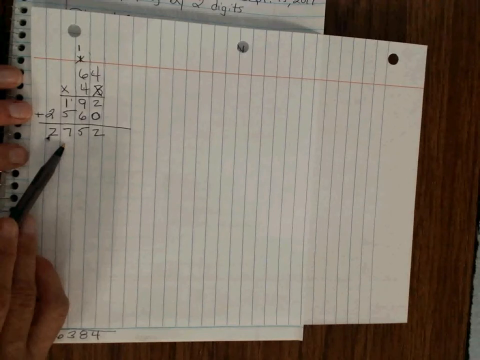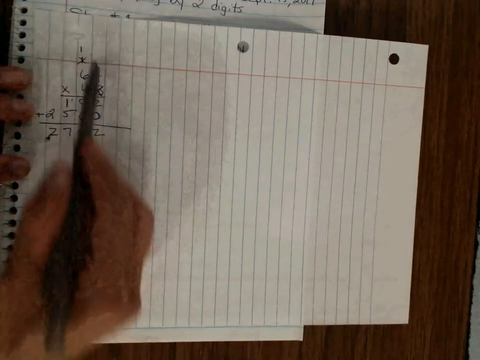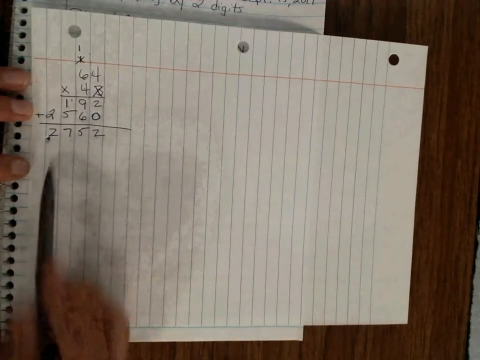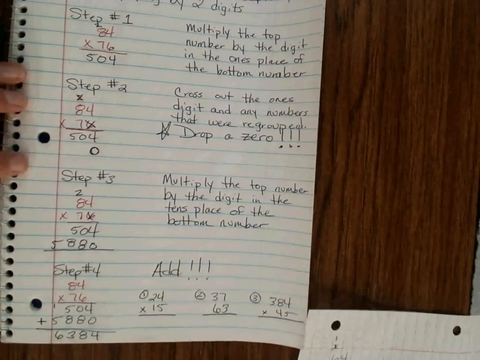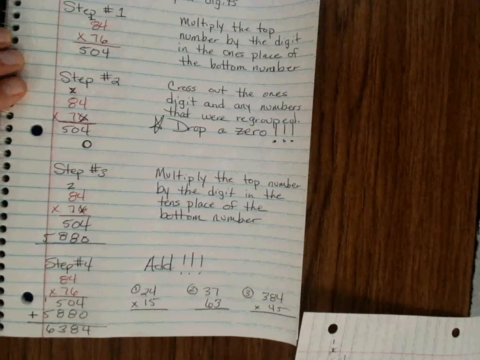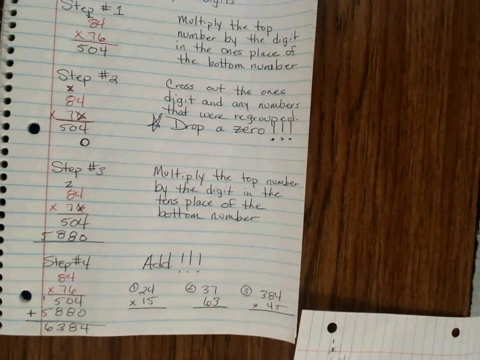This is how I want you to show your work. Turn your notebook paper sideways, give yourself some columns, keep your numbers nice and straight. Okay? So, come tomorrow with those 3 problems completed, and I'll see you in the morning.